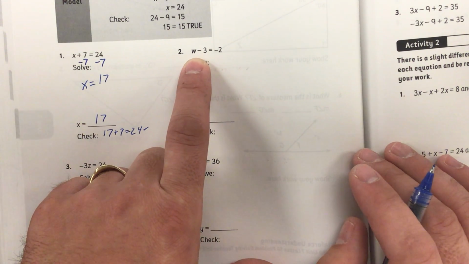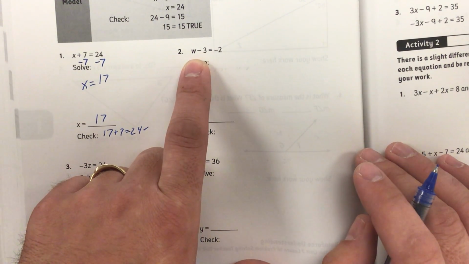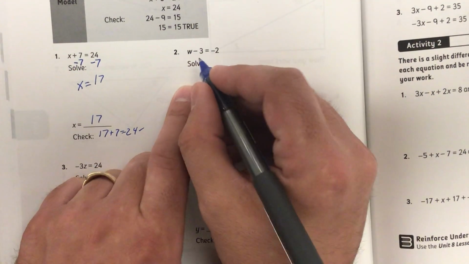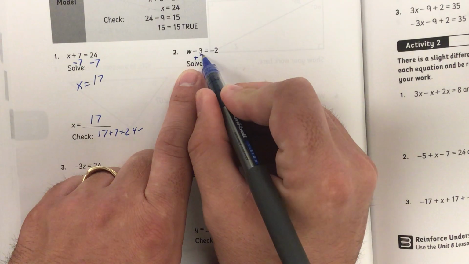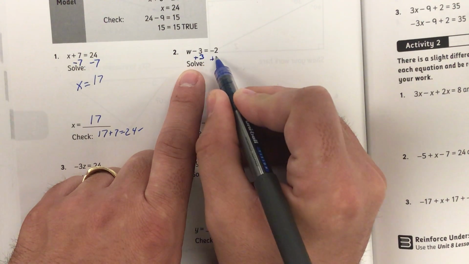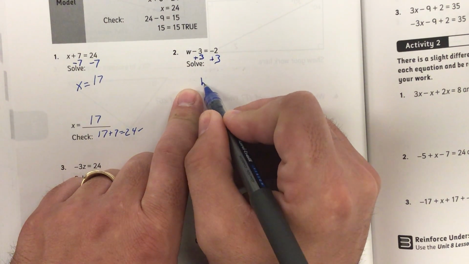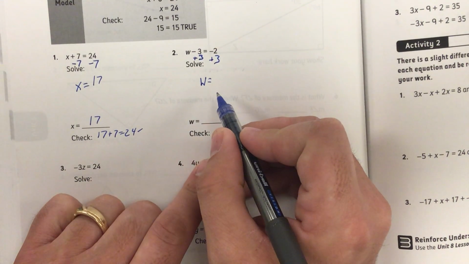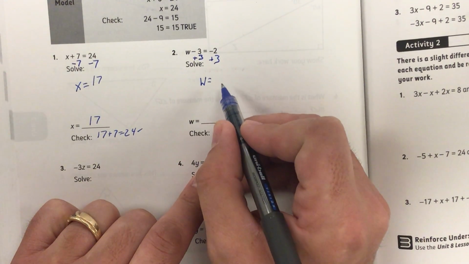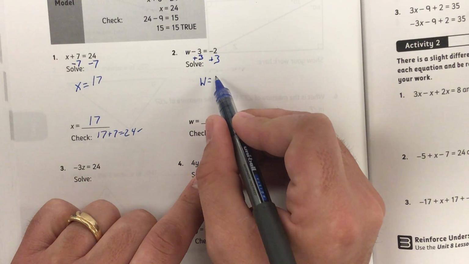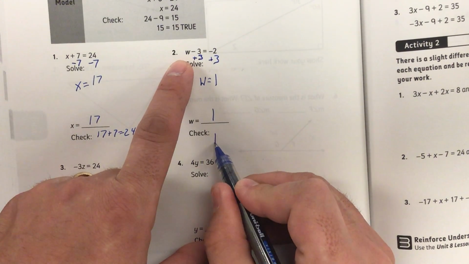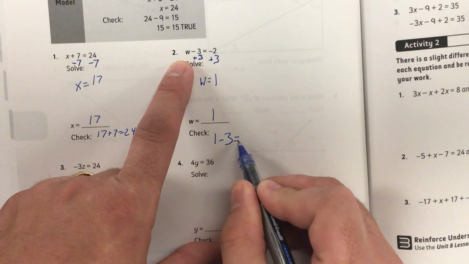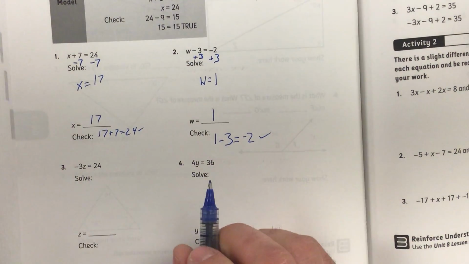The opposite of minus is addition. So the opposite of subtracting 3 would be adding 3. What is negative 2 plus 3? 1. Again, you can double check it. Plug it back in. 1 minus 3 better be negative 2.